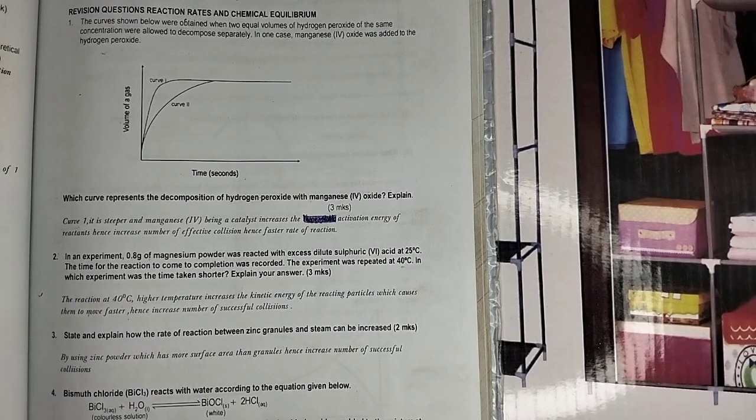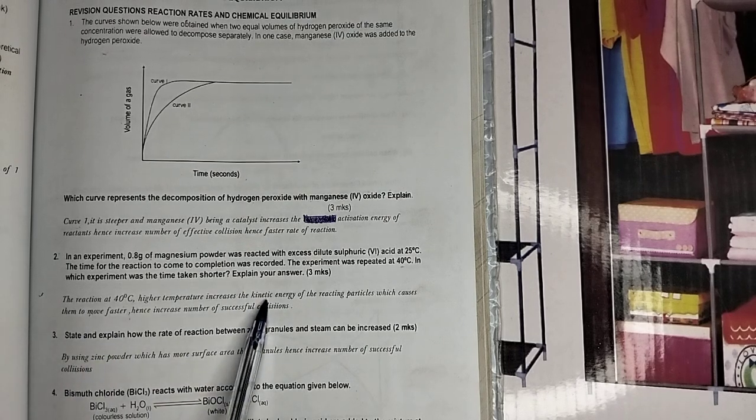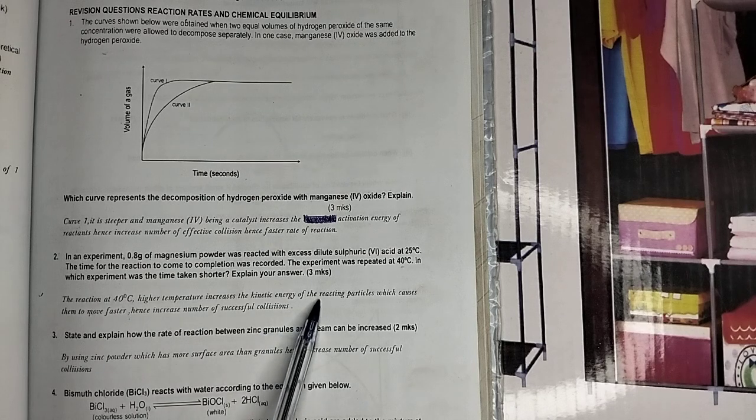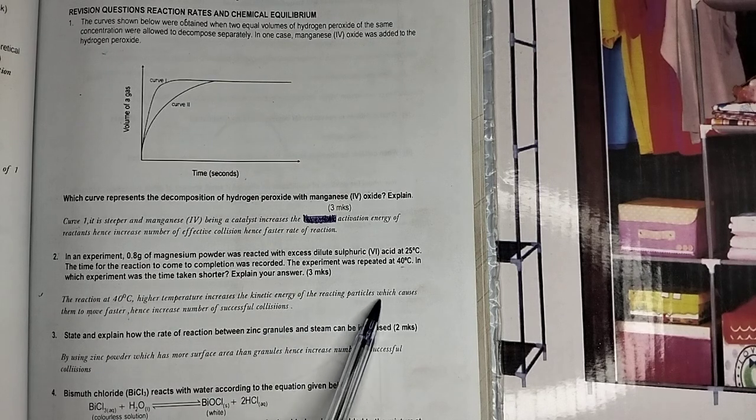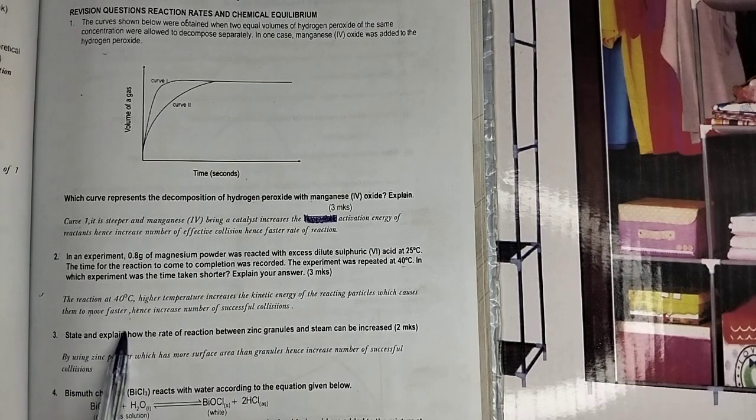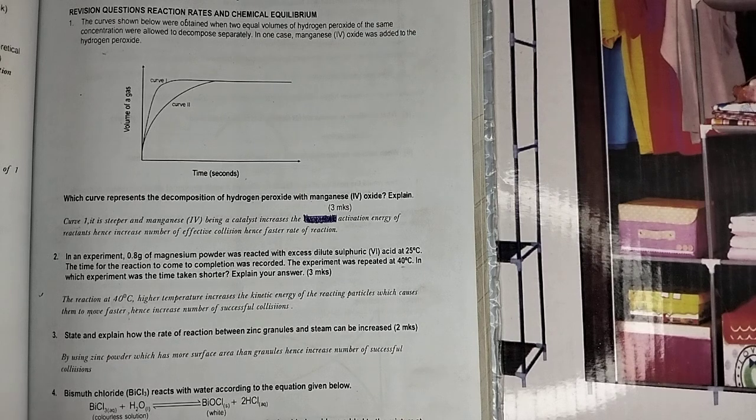In which experiment was the time taken shorter? Explain your answer. The reaction at 40 degrees. Higher temperature increases the kinetic energy of the reacting particles, which causes them to move faster, hence increasing the number of successful collisions.